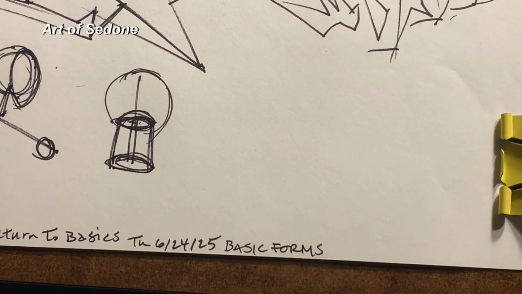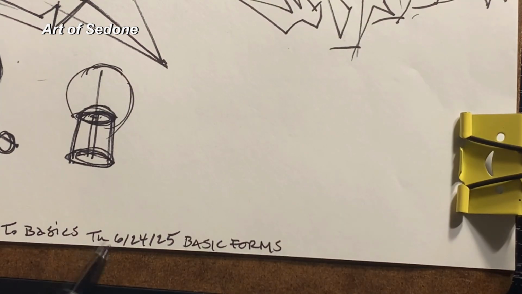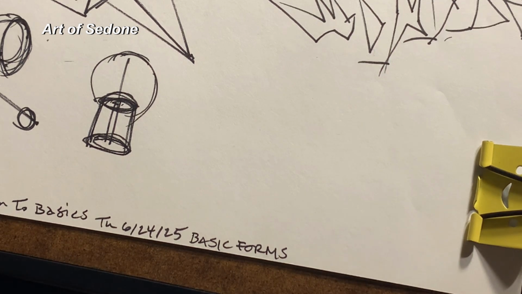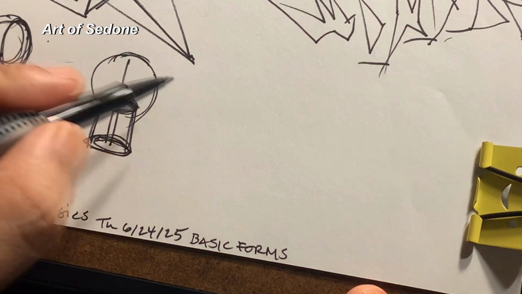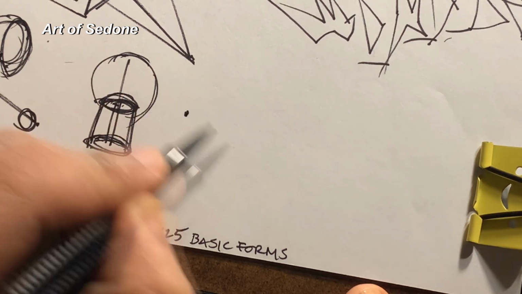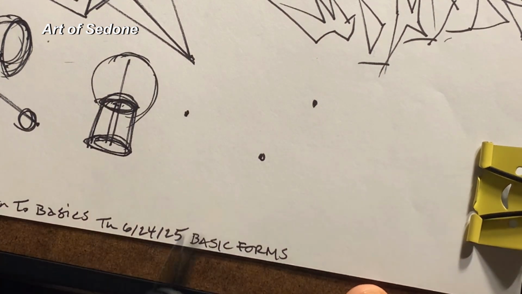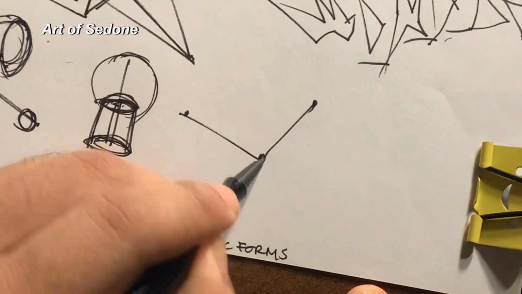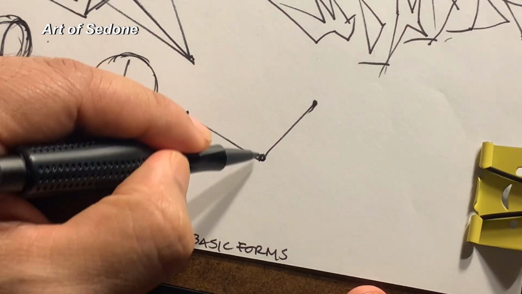So cylinders are very helpful in general, and especially for figure drawing. Just an example of this could be the arm. When you're figuring out proportions, points and lines are really the main thing. So let's say that this is the shoulder, and then here's another one, and then here's another one. It's like a constellation. If you draw a line, that's how you can see the proportion.